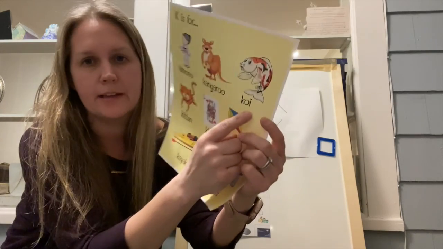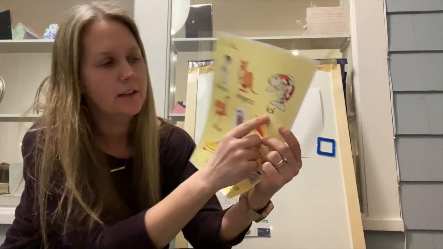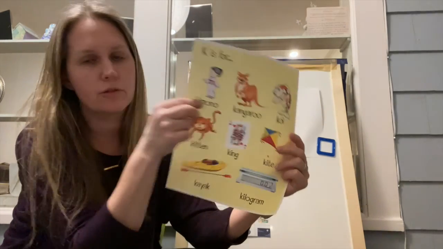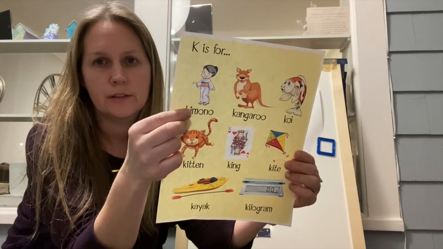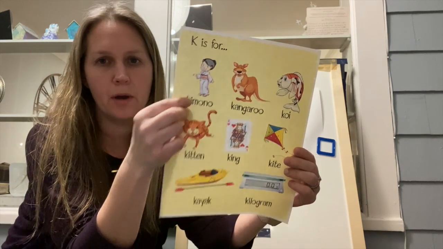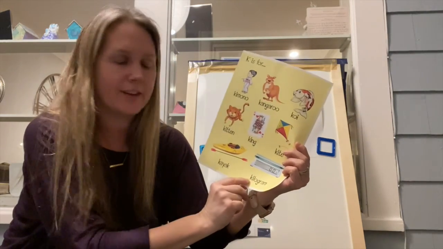A koi is a type of fish. K. Koi. And this is called a kimono. It's a type of clothing. K for kimono. And then we have kilogram.